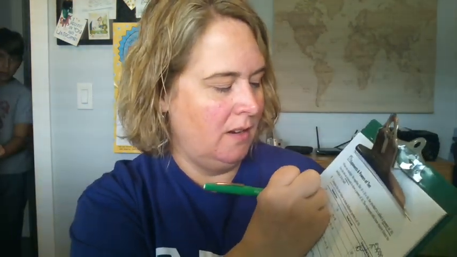We don't have anything here, so let's see if we can figure out what we're doing. We have 10 times 10 times 10. Well, we know 10 times 10 is 100, and 100 times 10 is 1,000. So we know the standard form would be 1,000.